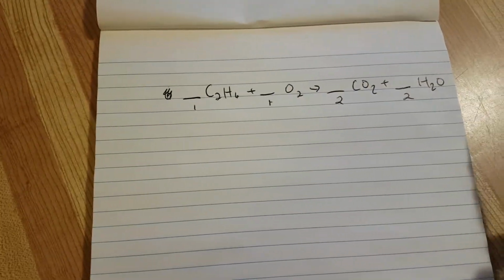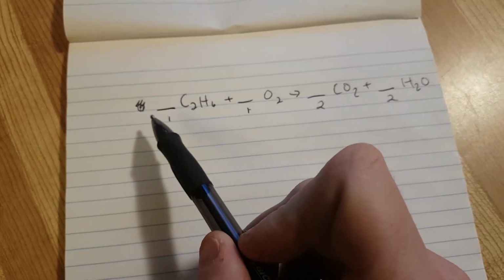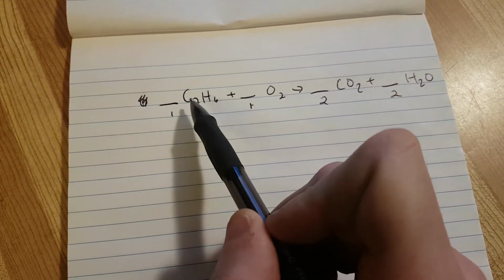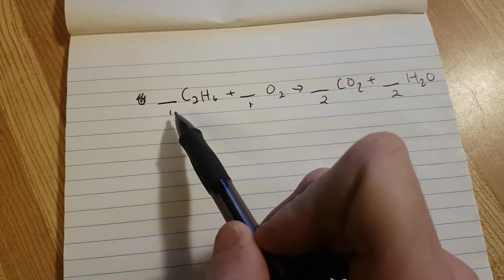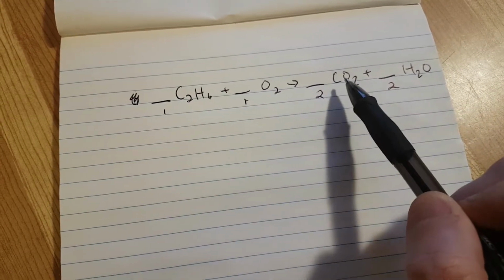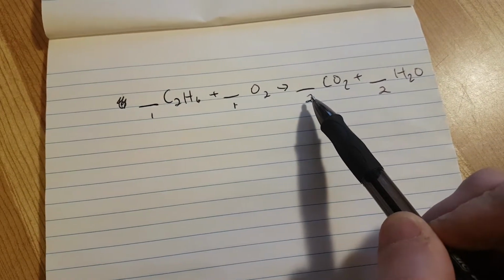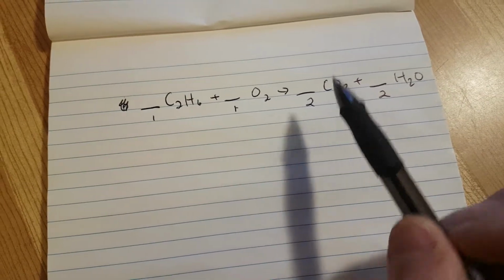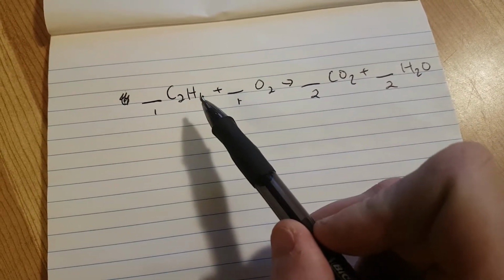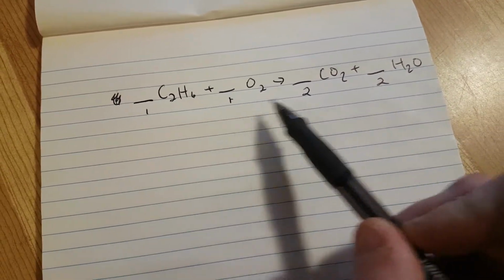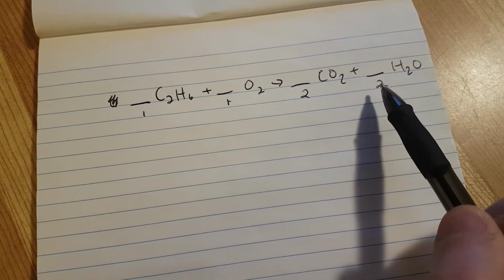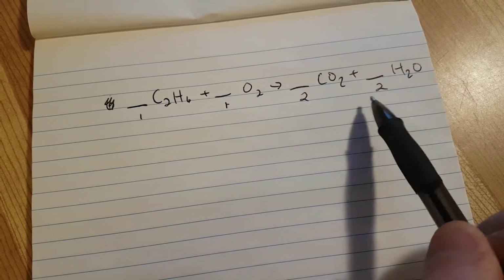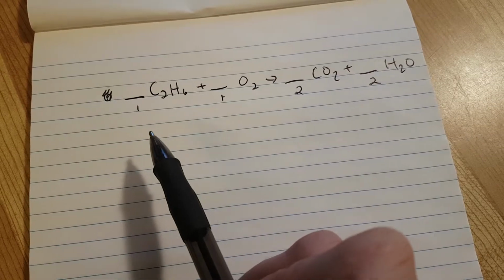Now let's total everything up. On this side I have C's here. There's 2 of them, times 1 is 2. On the other side I have 1 C times 2 is 2. So I have the same number of C's on both sides. There's 6 H's over here, times 1 is 6. And then 2 times 2 is 4. So I only have 4 H's over here, but I have 6 over here. So that doesn't line up.